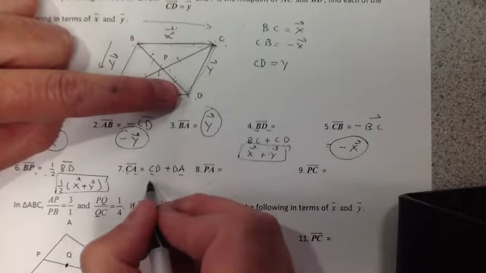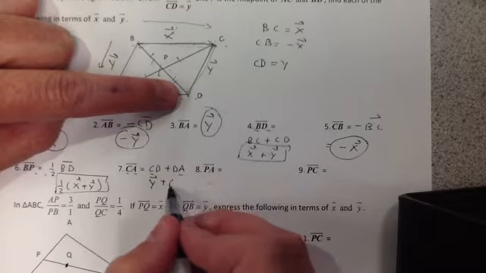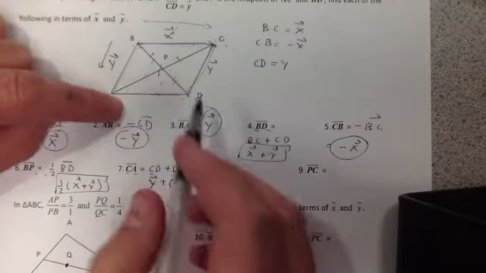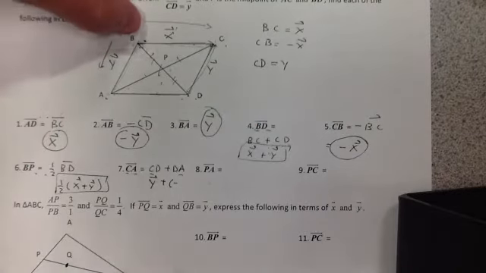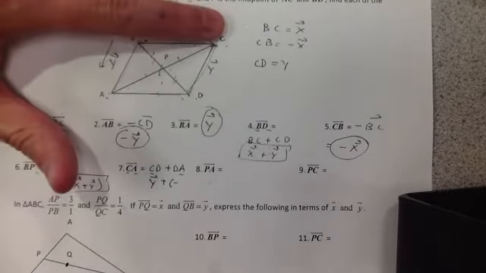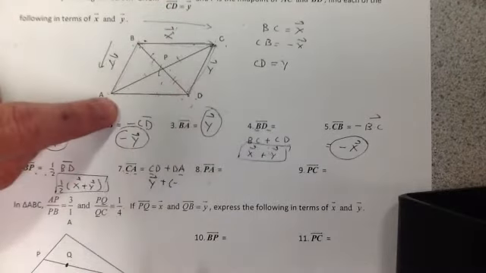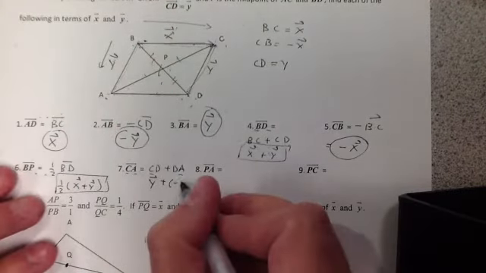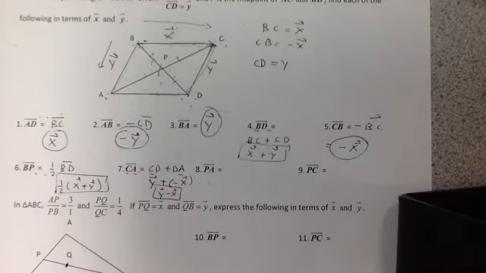CD, we know, is y. Be careful. DA is the opposite of BC. It's the opposite because BC goes towards the right, and that's x. DA travels left, so it's going to be the opposite, so that's negative x. So we should get y minus x for this one.